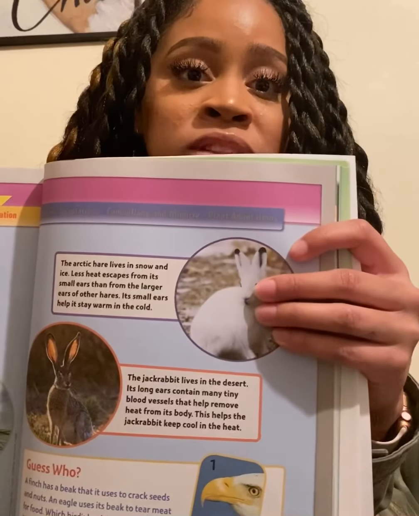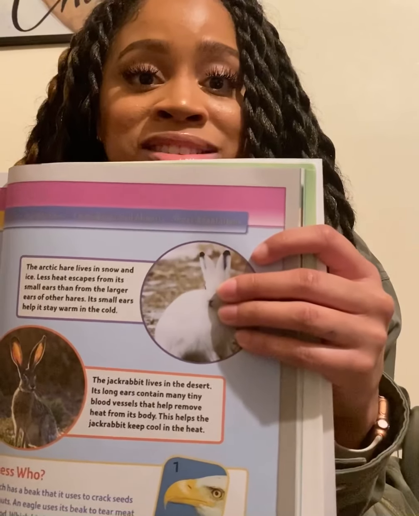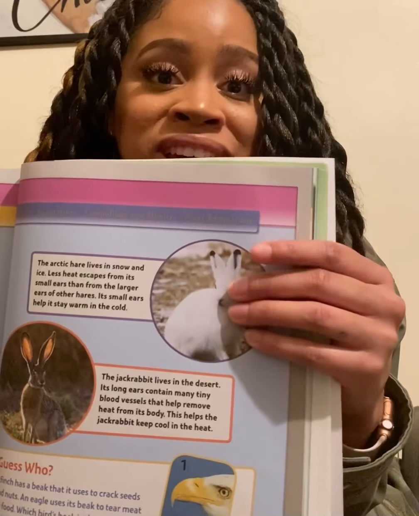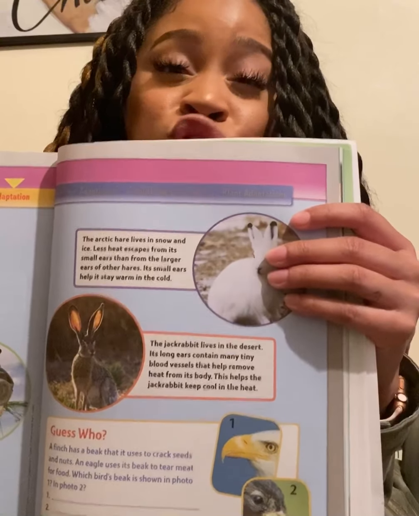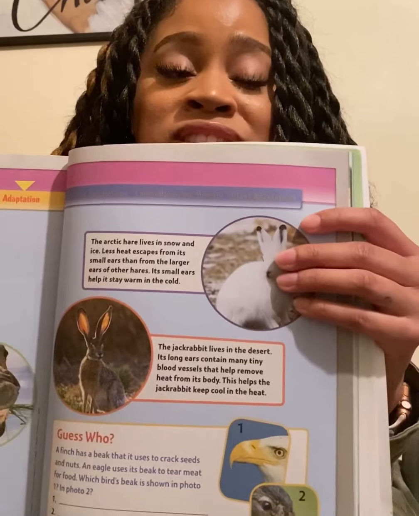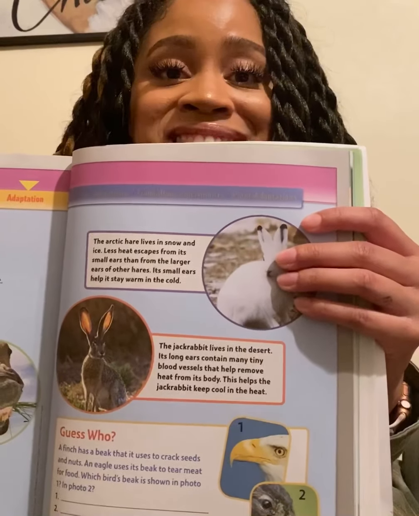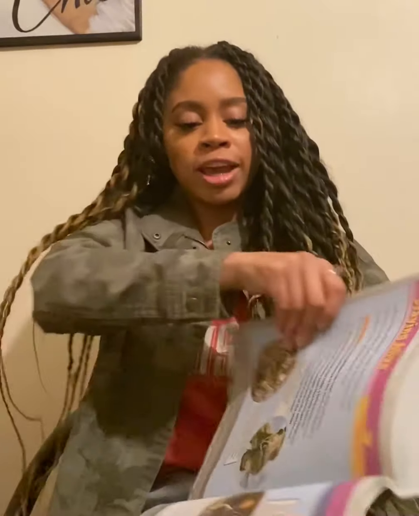Therefore, jackrabbits are able to survive in the cooler climates that they live in because they're able to stay warmer because of their shorter ears, okay? So those are just two of the many examples of adaptations and these physical characteristics or traits that help animals survive in their environments, okay?